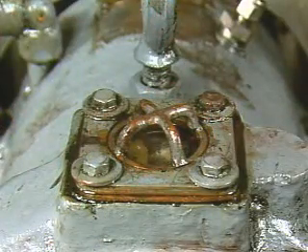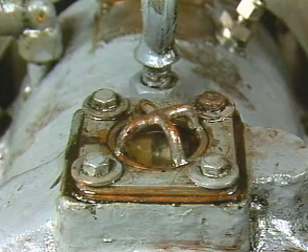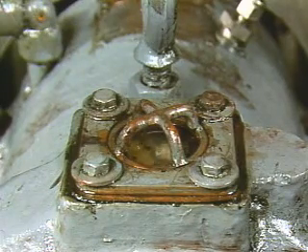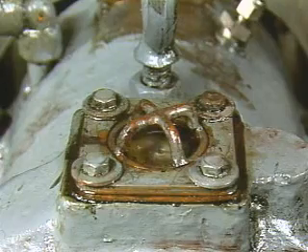To check the flow, level, and condition of the lubricant, sight glasses are commonly used. If lubricating oil in a sight glass has an unusual color, this could be a sign that the oil has been contaminated and should be replaced.